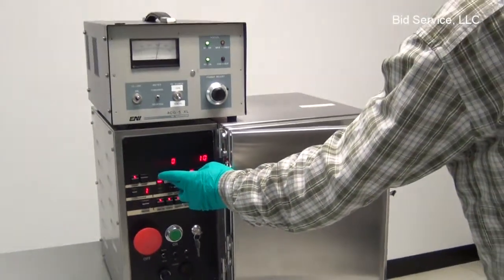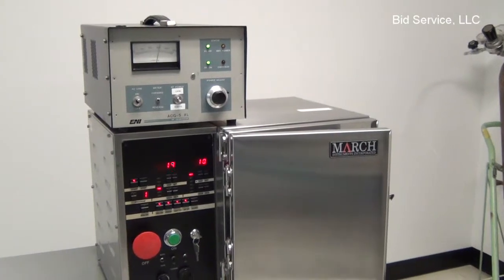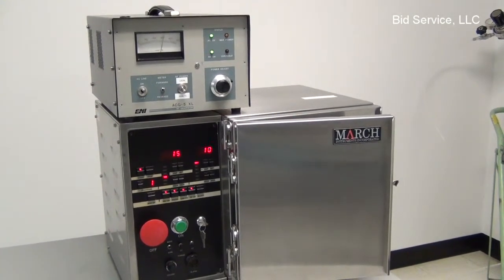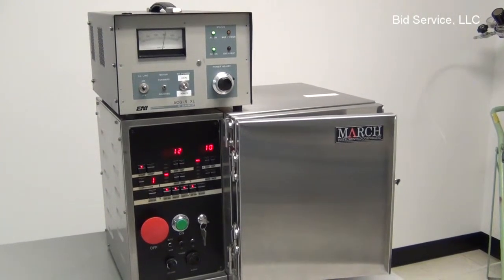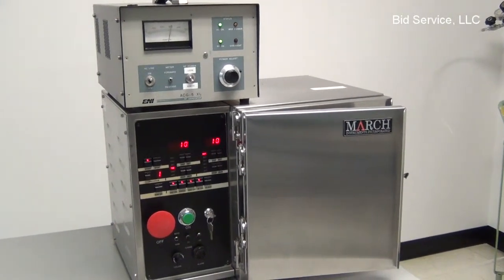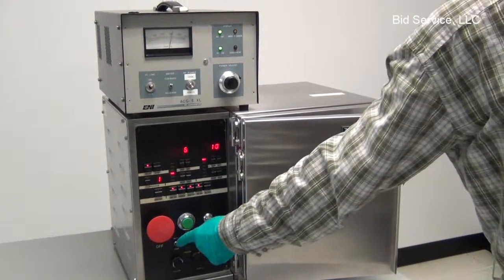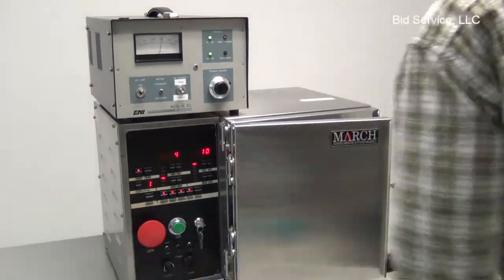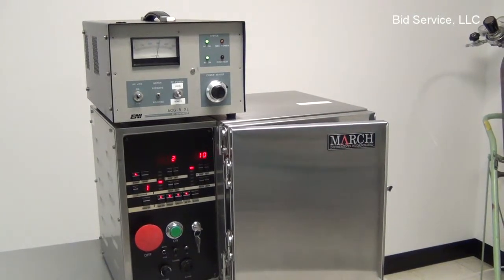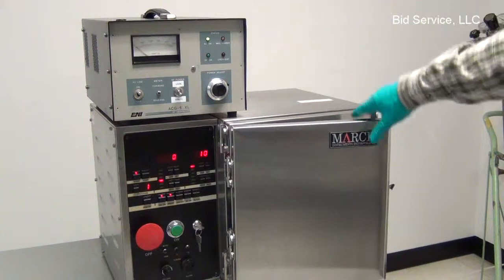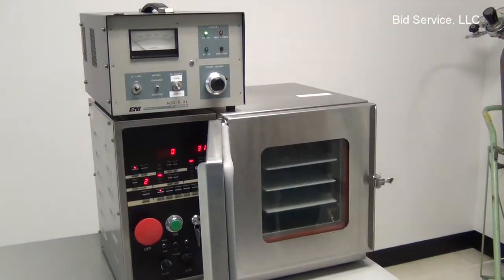Look at our timer here, and we still have 20 seconds left in program 1. We have our automatic tuner set to auto, so we're set up pretty well right here now. Okay, now the RF turned off, plasma's out.